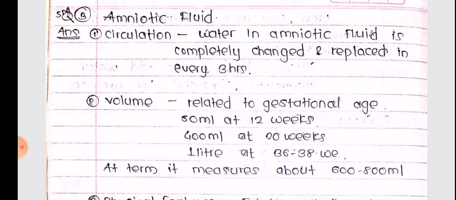So what is amniotic fluid? It's the fluid found in the amniotic sac. The circulation part: water in amniotic fluid is completely changed and replaced every 3 hours. Very important. It's changed every 3 hours.